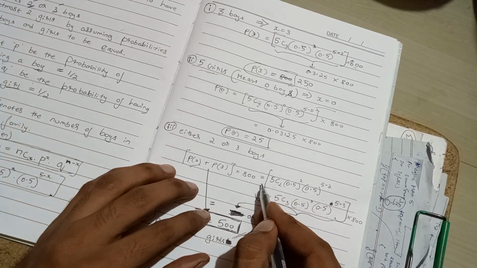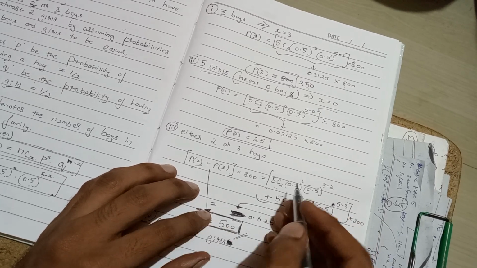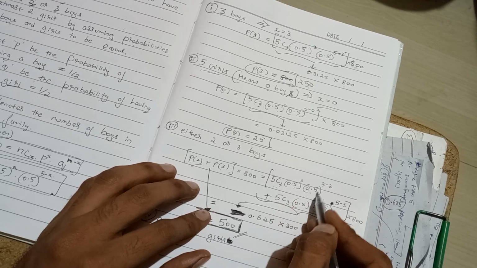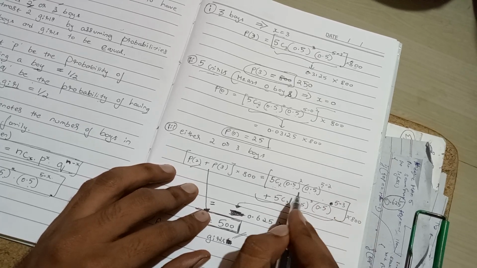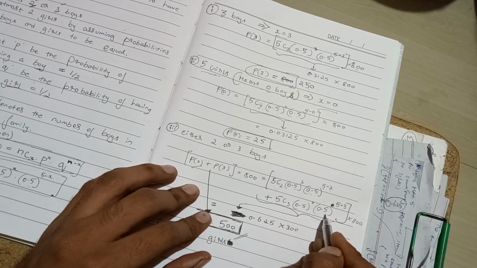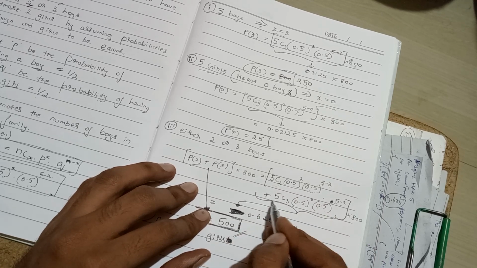Okay, just go on typing these values in your calculator. 5c2 0.5 to the power 2, 0.5 to the power 5 minus 2, plus 5c3 0.5 to the power 3, 0.5 to the power 5 minus 3. This is p of 2, this is p of 3.